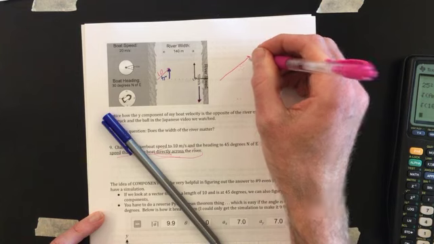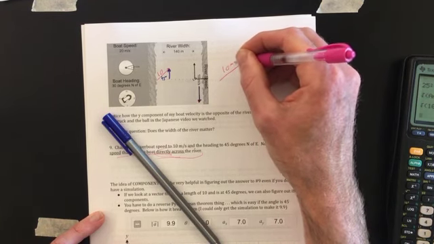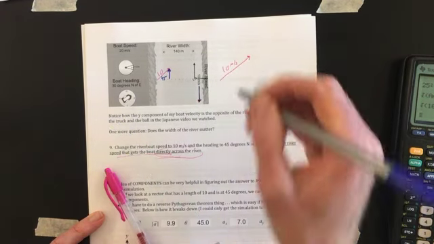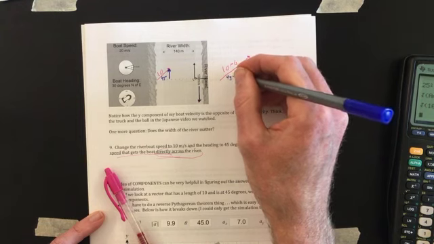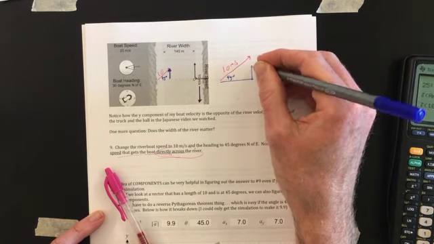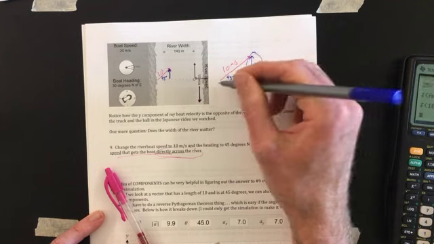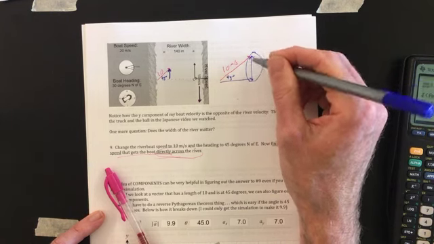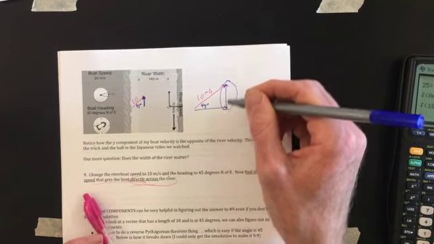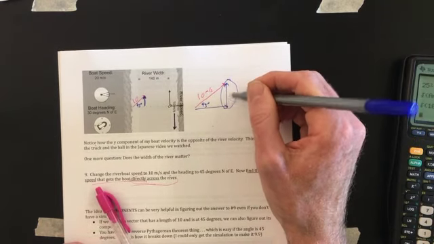So there's my boat speed, and that's 10 meters per second. And then this is a 45-degree angle, like that. I need to match this to the river speed. It doesn't really matter what the boat's doing side to side. All that really matters is what the boat is doing in the up and down direction. So how do I figure out this one?